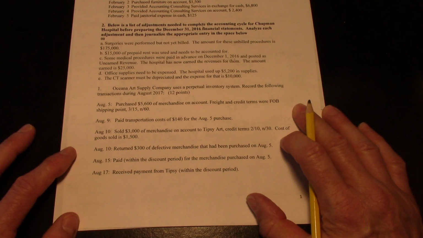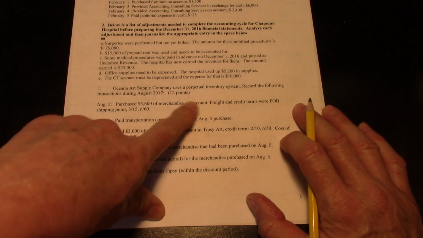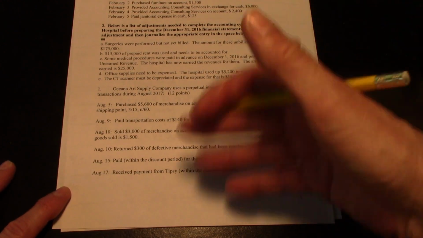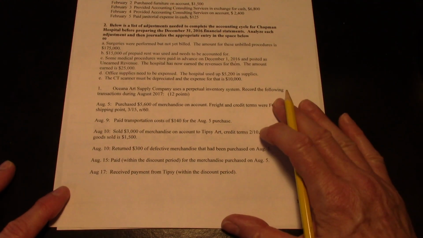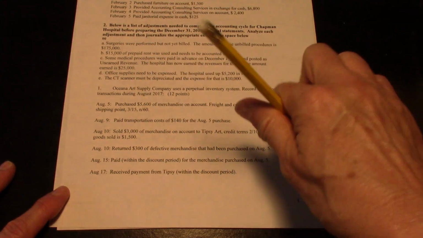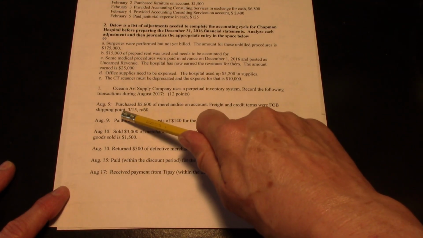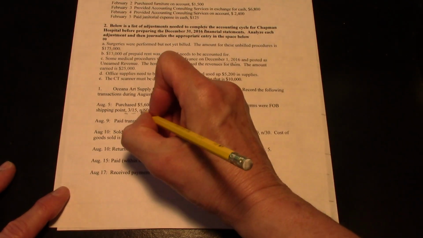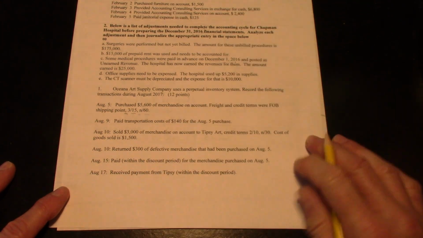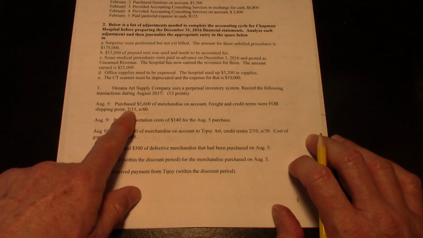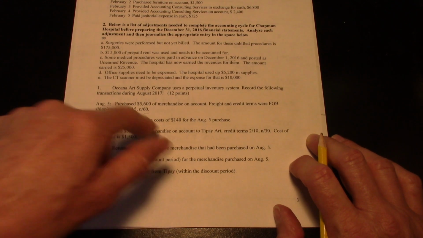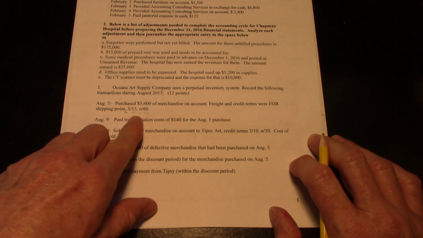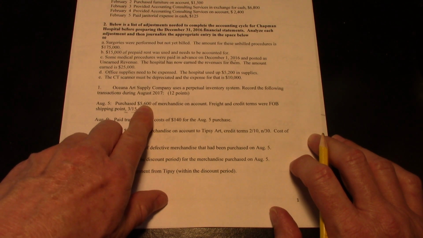Alright, so purchased 5,600 of merchandise on account, freight and credit terms, FOB shipping point, $315, 3/15 net 60. Alright, so that just means we're going to pay for the shipping, and we'll get to that later. We got a discount, 3%, so remember this, 3% within 15 days, net within 60 days. So if we pay within 15 days, we're going to get a 3% discount. Otherwise, we just pay the whole thing within 60 days. So that's my terms.